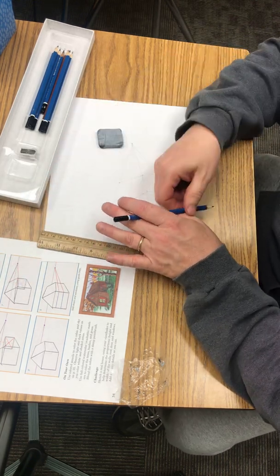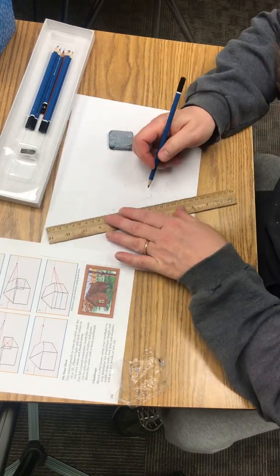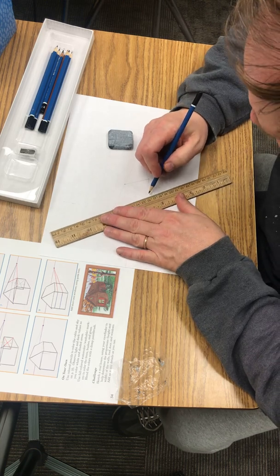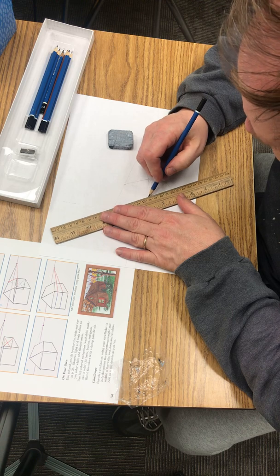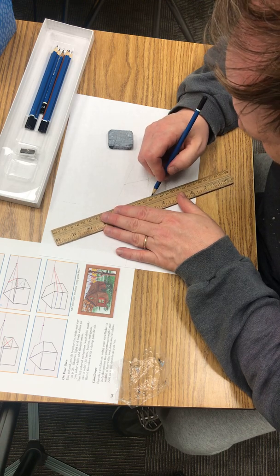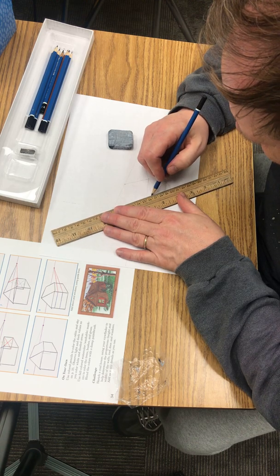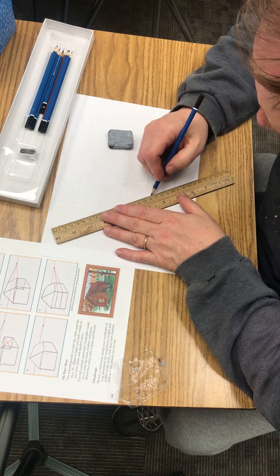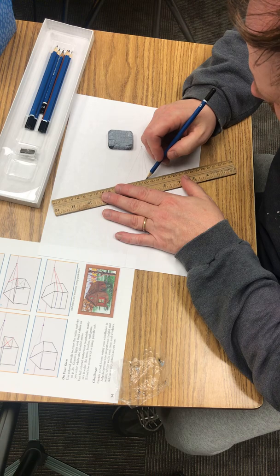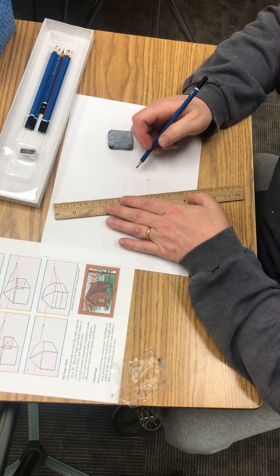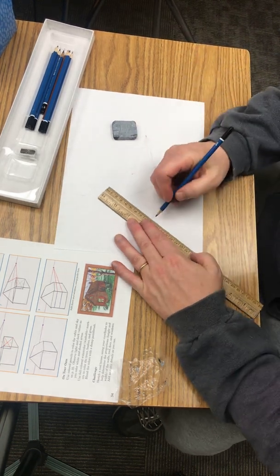Notice that they did put the roof a little bit further out. I just noticed that they did that. I don't know when they did that. Oh, when they did the roof lines, they put them a little bit further out, past where this first line was. So make sure you do that. Just go ahead and extend it out there, and this one as well.